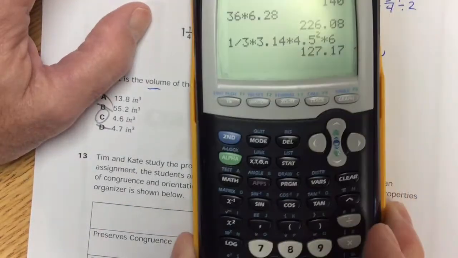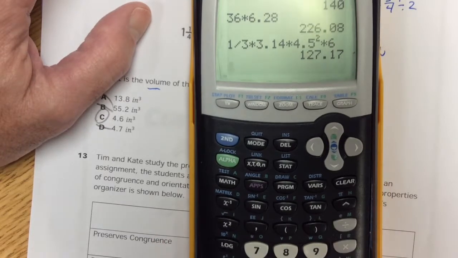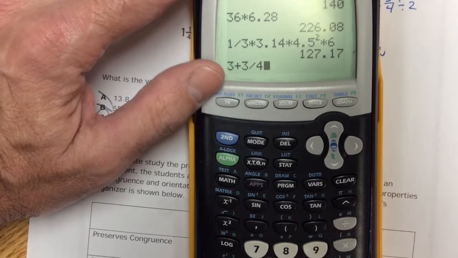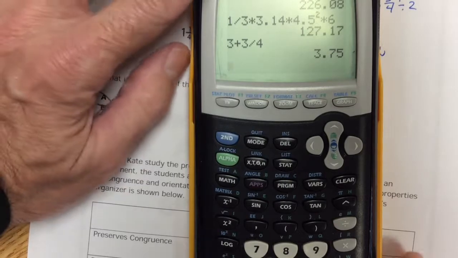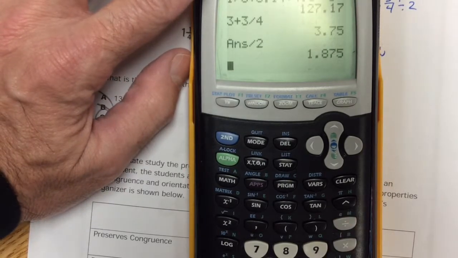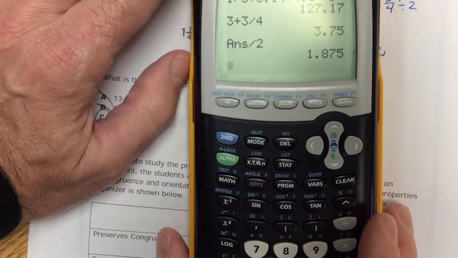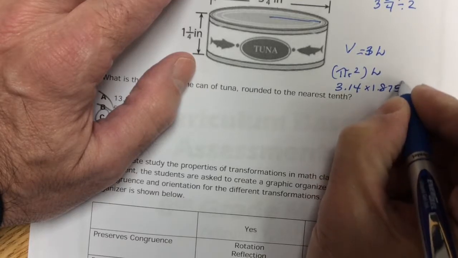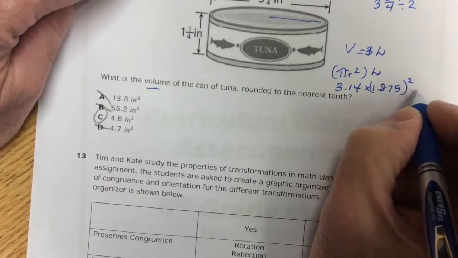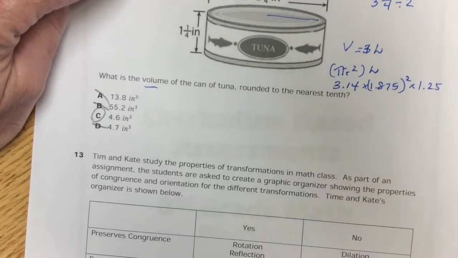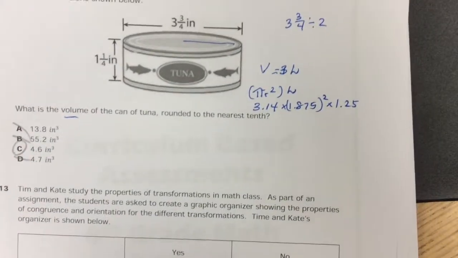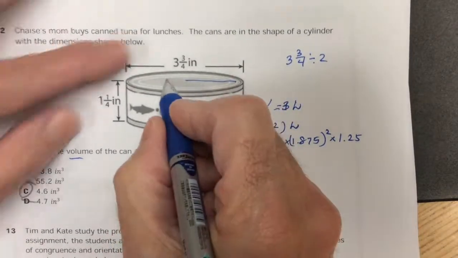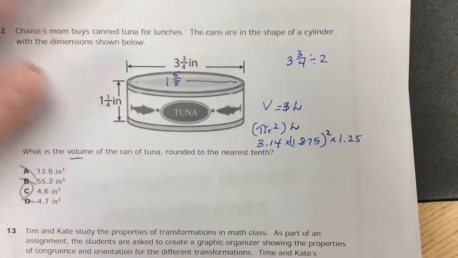I'm going to do it a quick way with the calculator. I'm going to do 3 plus 3/4, and then I have to divide it by 2, and I could use 1.875 as my radius. So the radius is 1.875 squared times the height. I think Emily got this one right. But you have to divide 3 3/4 divided by 2. Emily changed it to 1 5/8 if you divide that fraction by 2.